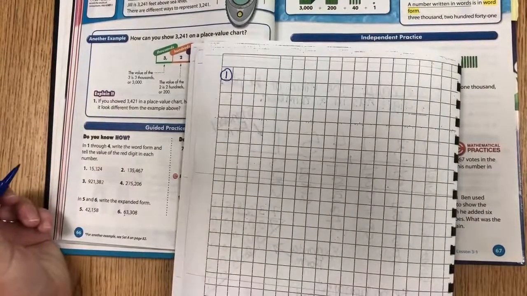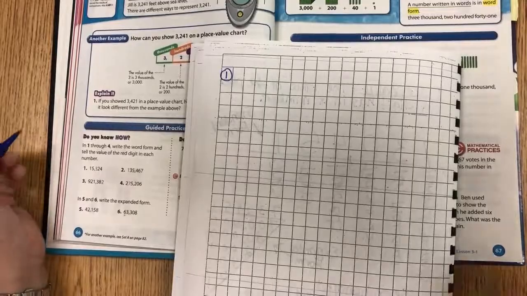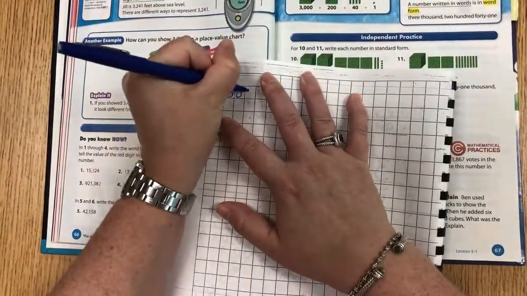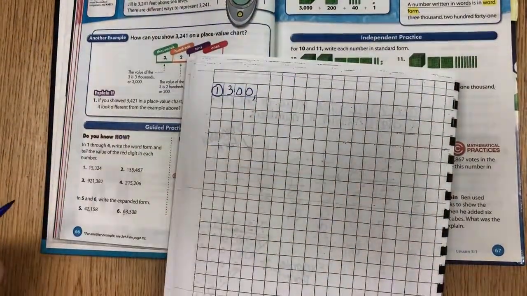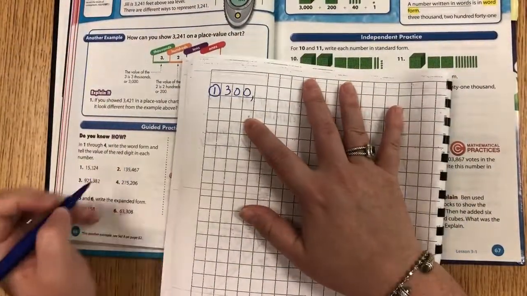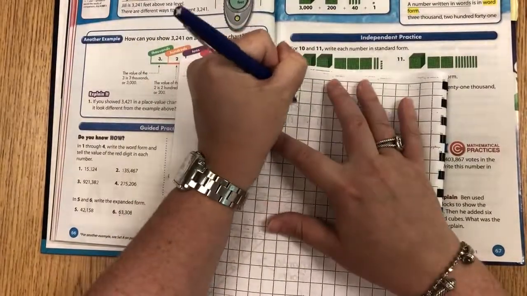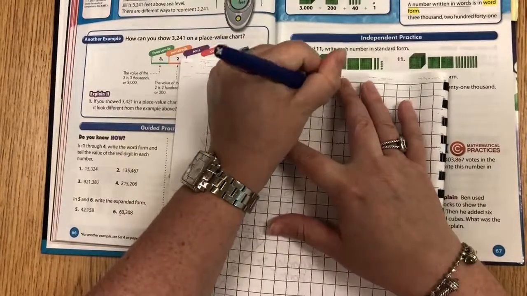15,324. What number is red? 3. So what is the value of the 3? 300. And so it says it wants the word form of it too. So I would say 300, and then I would write 300.